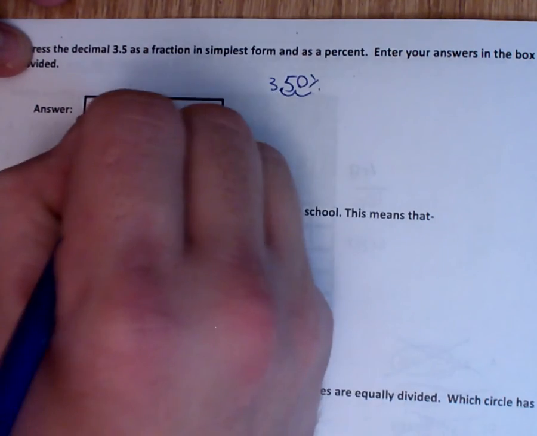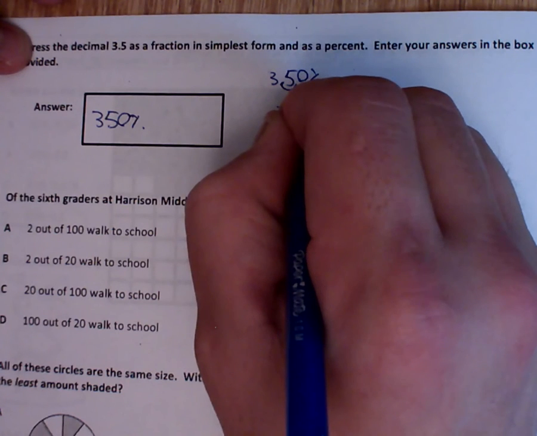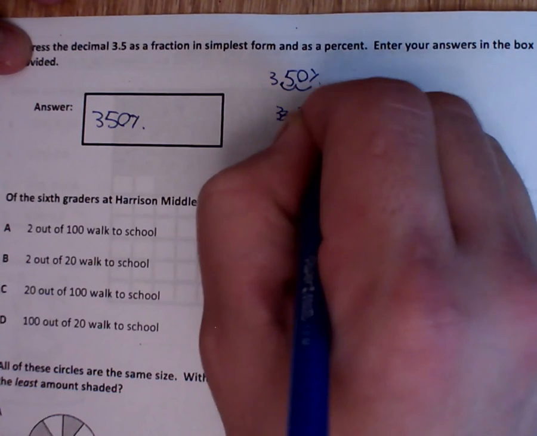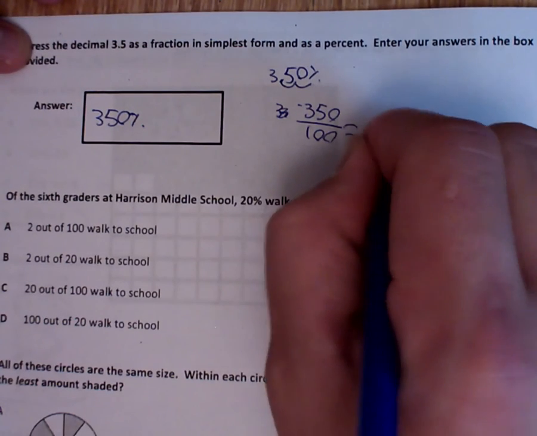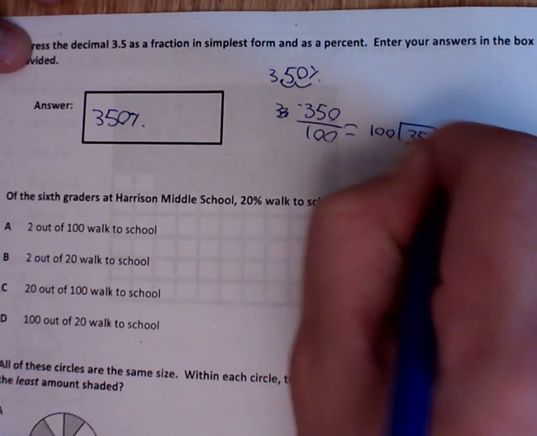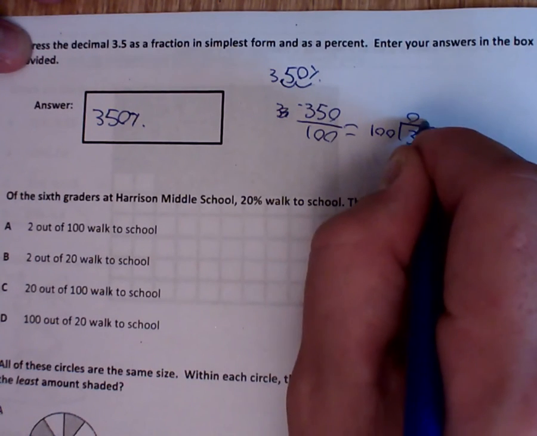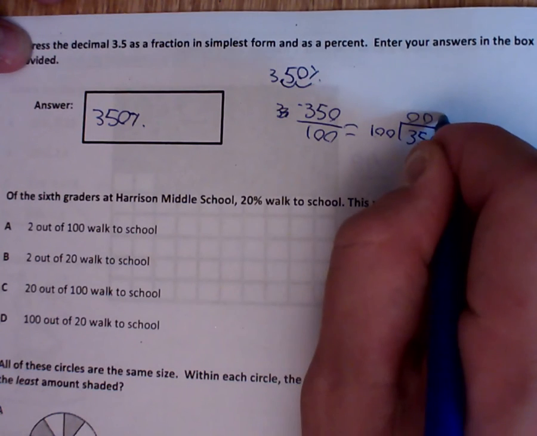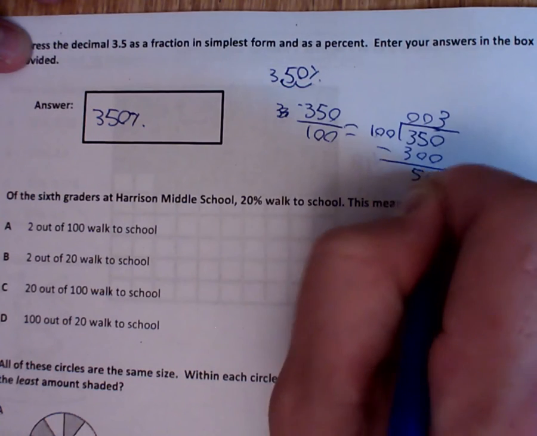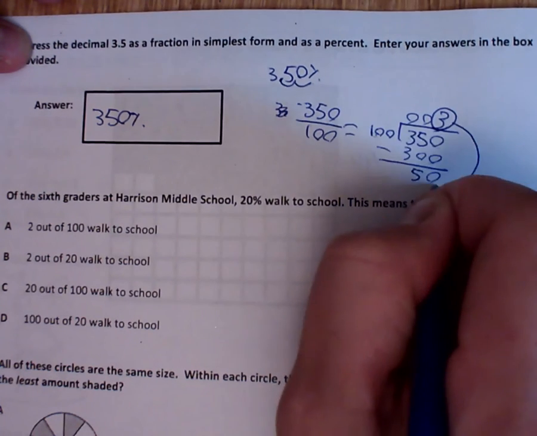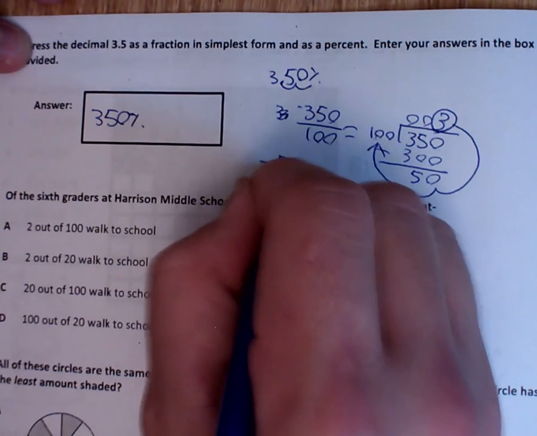Now I need it as a fraction. Well, the word percent means out of 100. So 350 over 100. All right, well, improper fraction. Denominator at the door, numerator in the house. 100 goes into 3, nope. Goes into 35, nope. But it goes into 350 3 times. 3 times 100, 300. Subtract, you get 50. So you have 3 and 50 100ths. 3 and 50 out of 100.